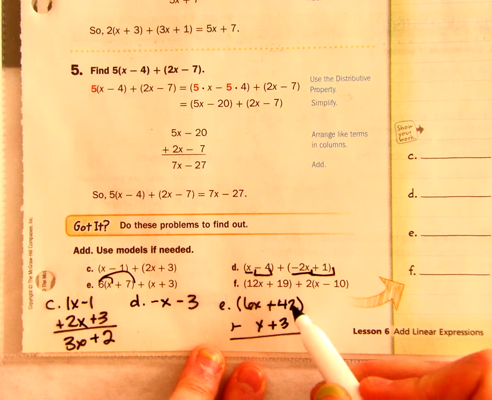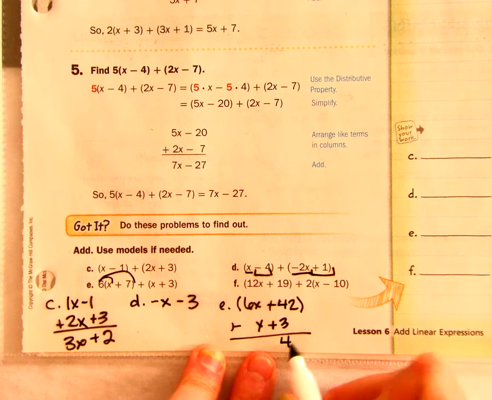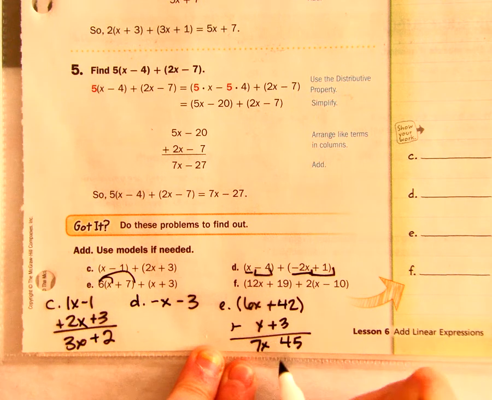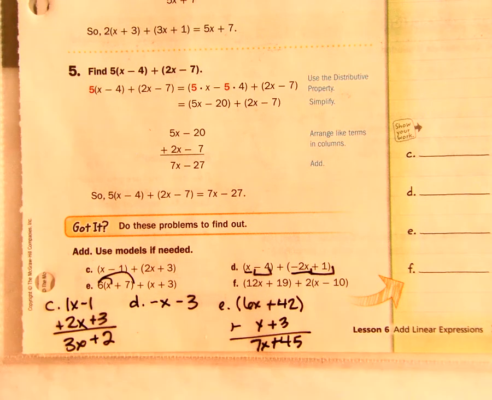I add these together now. 42 plus 3 is 45. 6x plus 1x is 7x. And I put an addition sign between them because my 45 was positive.